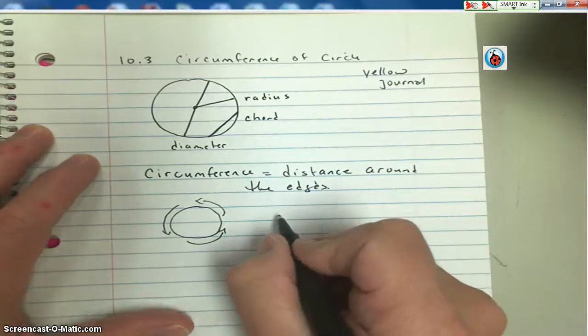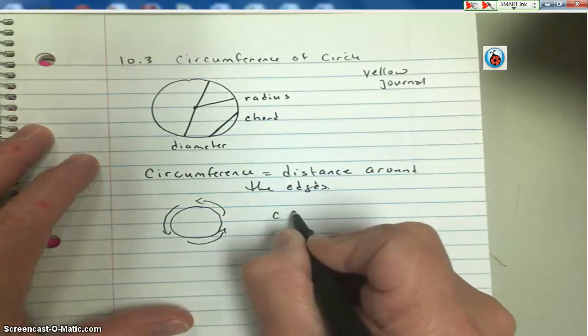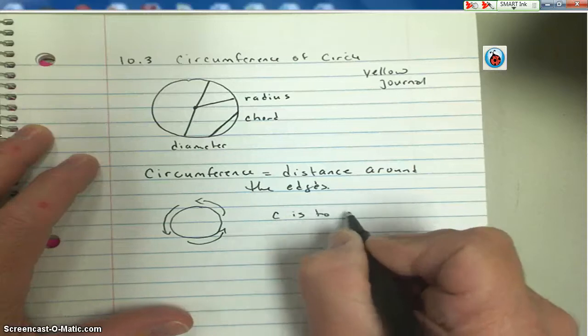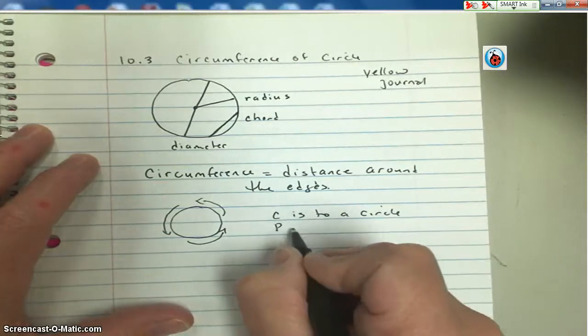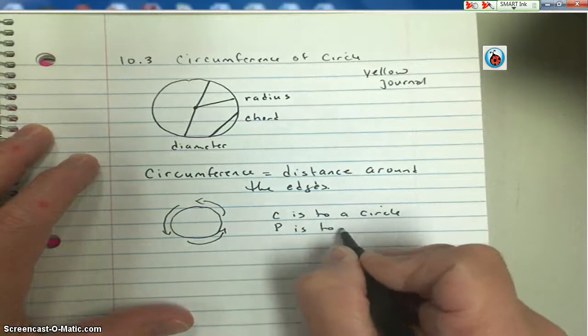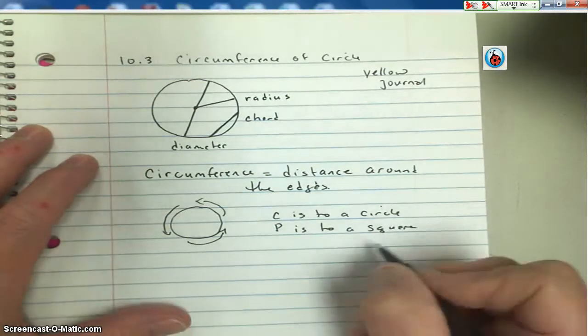And I like to use the analogy that circumference is to a circle as perimeter is to, let's say, a square or a rectangle. So it's the distance around.